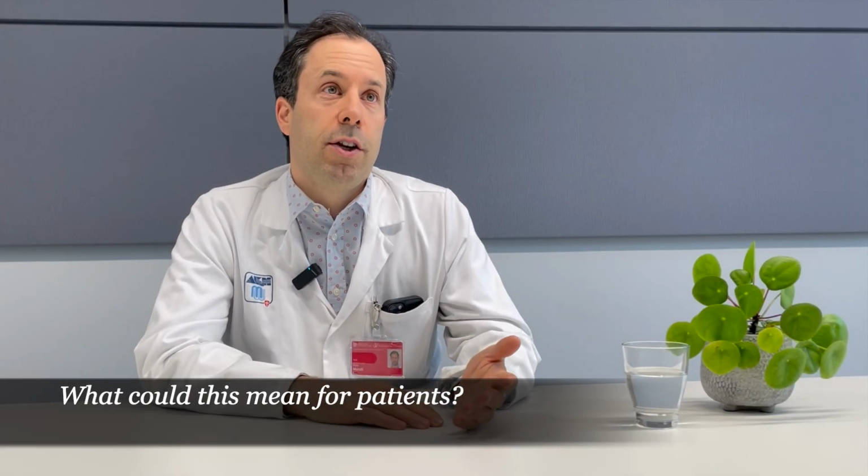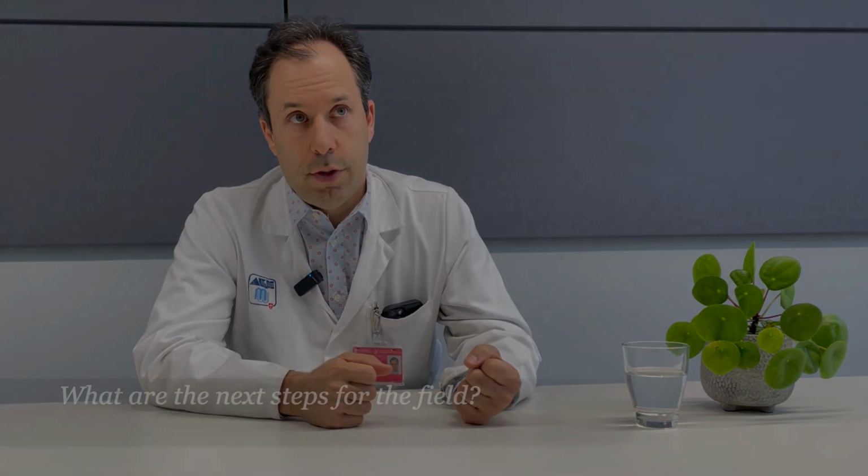So for patients, this could mean earlier identification of risky disease, which would allow, of course, the doctors to adjust the treatment before irreversible lung damage occurs.